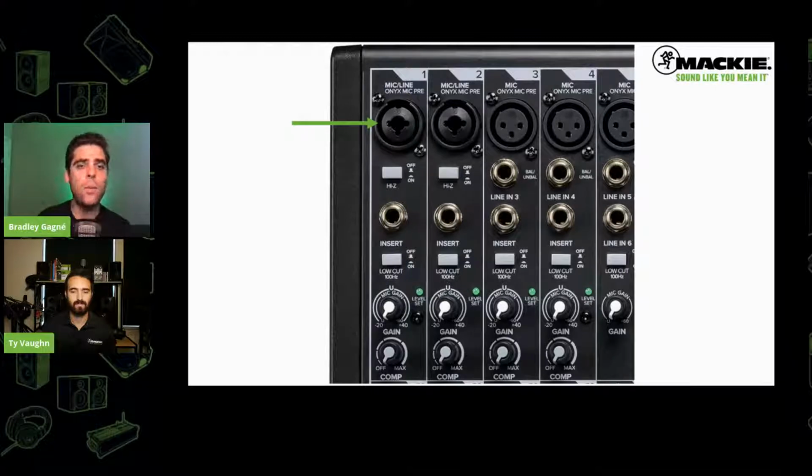So that's your combo input that allows for both 1/4-inch and XLR. So it's perfect for your podcast microphones, whether they're dynamic or if you use a condenser microphone. These mixers do come equipped with phantom power, 48 volts, so you can use a condenser microphone as well.